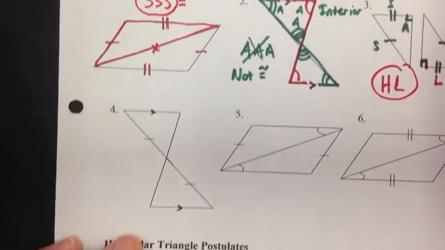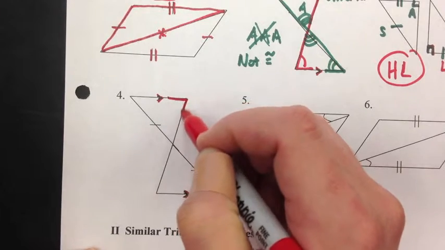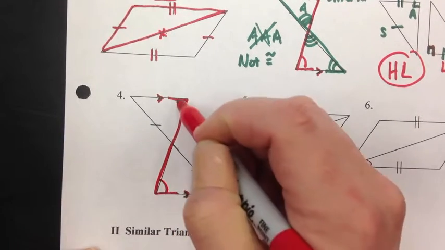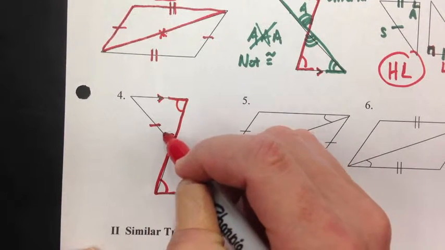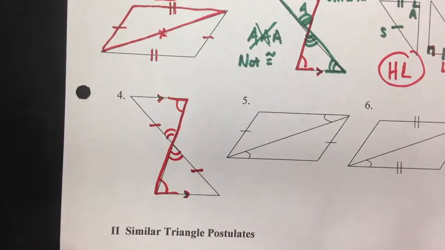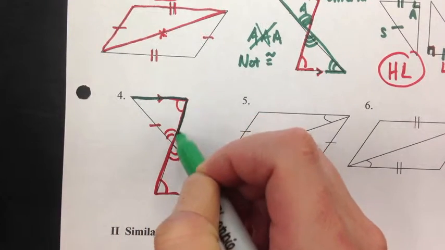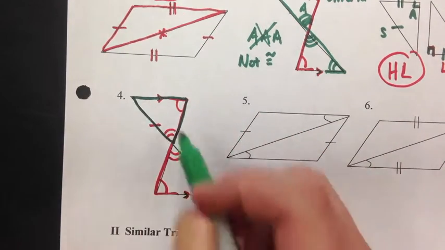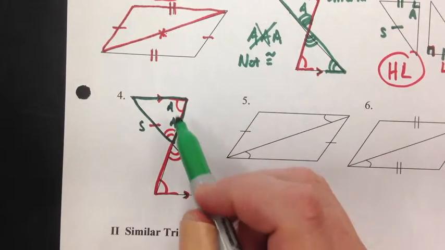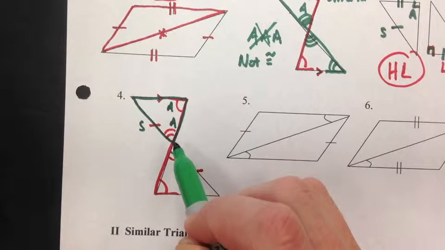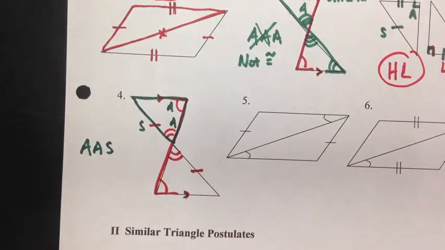Now number 4, we've got parallel lines. So we've got the Z. Alternate interior angles, those are congruent. We have 1 set of sides congruent. I could also say the vertical angles are congruent. Now in this case, I could also do the backward Z. For now though, I'm just going to look at what we have here. In this top triangle, here's an angle, and then here's a side. Now the side is not between the angles, so it's not ASA. The way that I write this is angle, angle, side. And that's good.